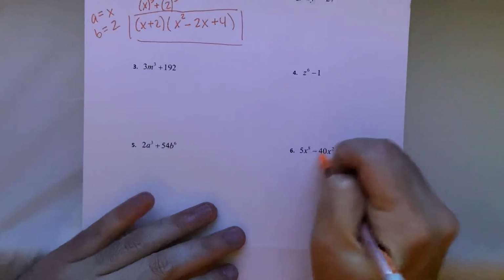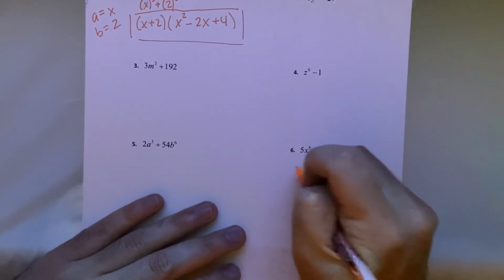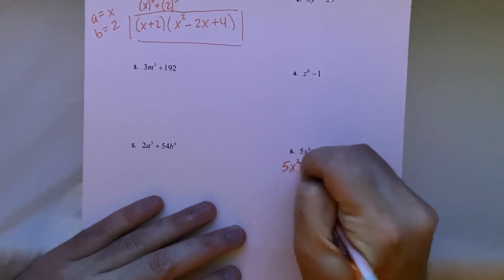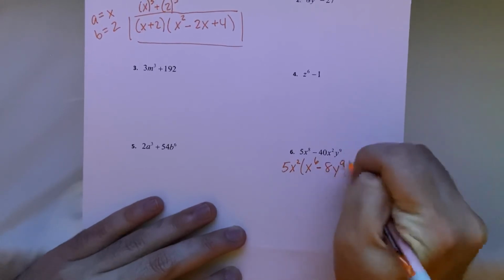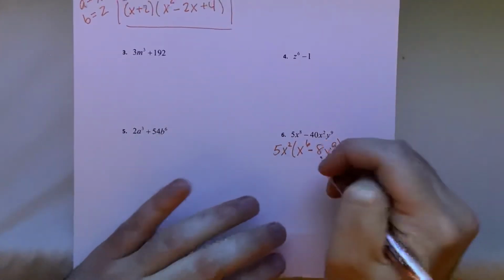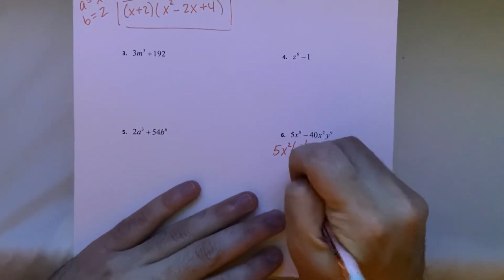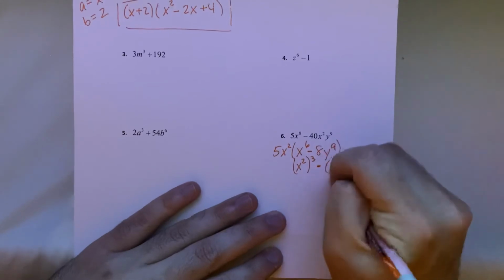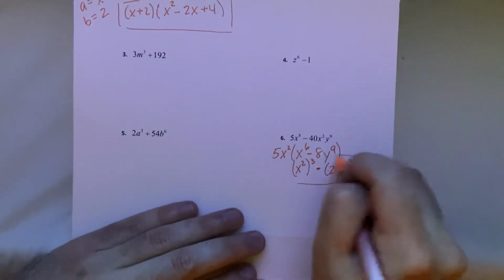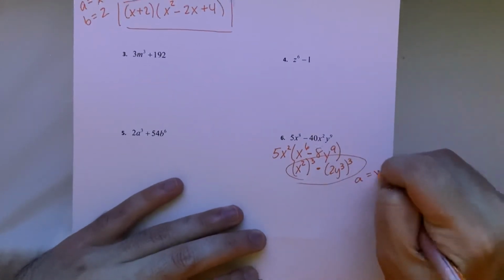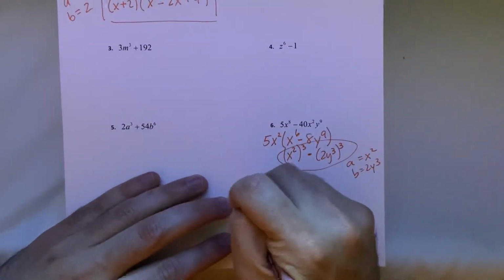Sometimes you have a common factor. So what do 5x to the 8th and 40x squared y to the 9th share? They share a 5 and an x squared, and they leave x to the 6th minus 8y to the 9th. Now the inside here, both of these are perfect cubes. This is x squared cubed, and this is 2y cubed cubed. So this goes into my a and b. So a is x squared, b is 2y cubed. The 5x squared is just going to come down. So we have 5x squared.